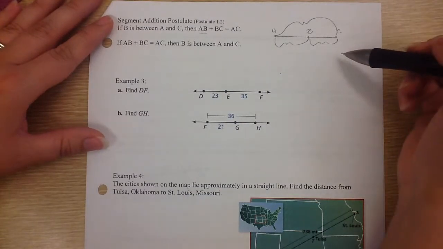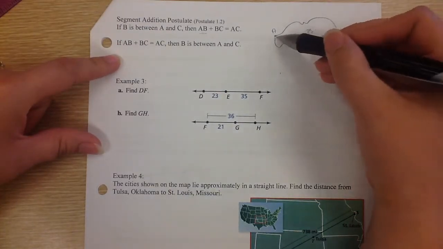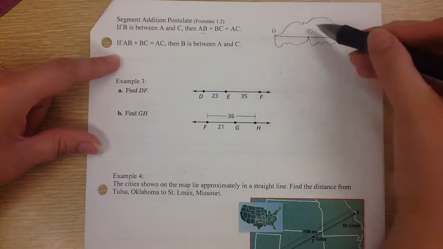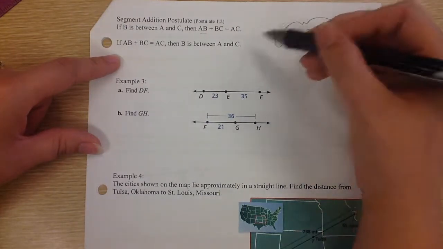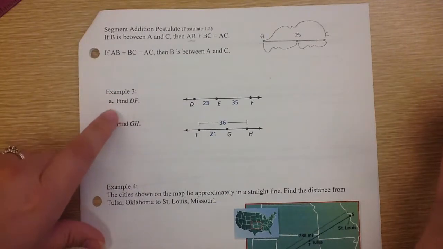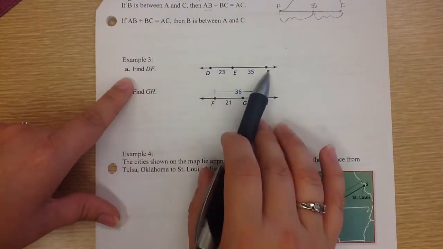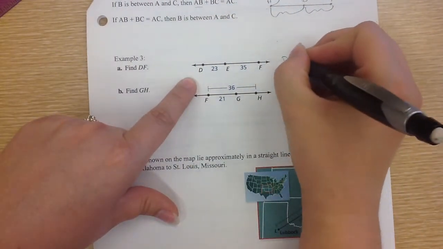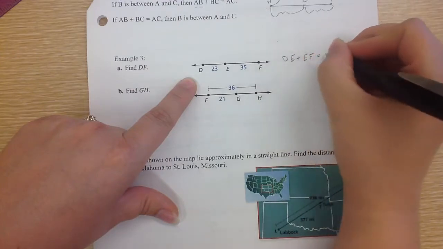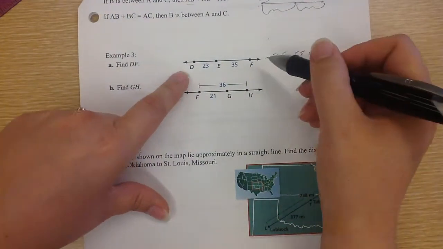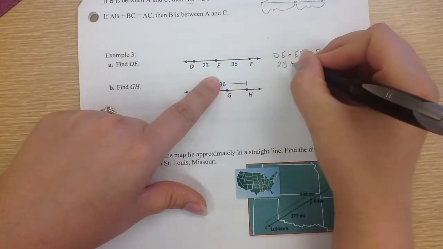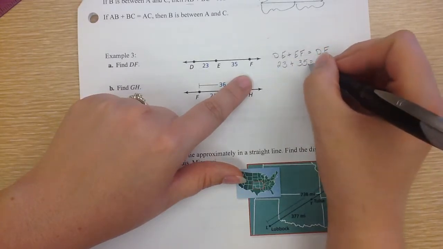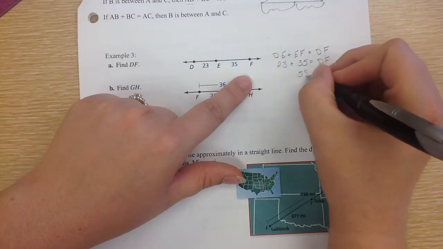We can always also do it the other way around: if these two pieces, A to B, the one part of the segment, plus the other part of the segment equals the whole segment, then I know B has to be in between A and C. So here, example 3. We want to find DF. E is between D and F, so I know if I take DE and add EF, that gives me DF. Well, D to E is 23, plus E to F is 35, so that would equal DF. So 23 plus 35, 58 is DF.